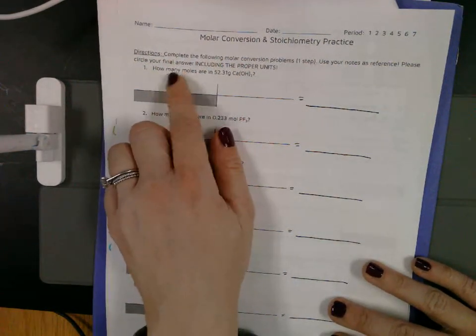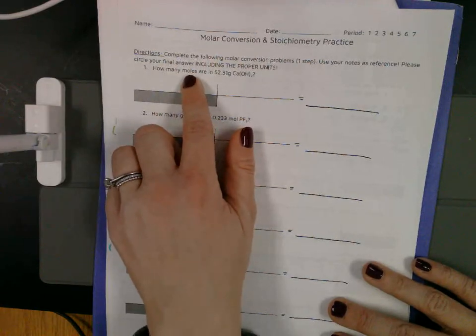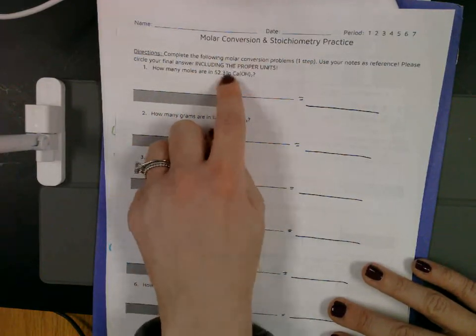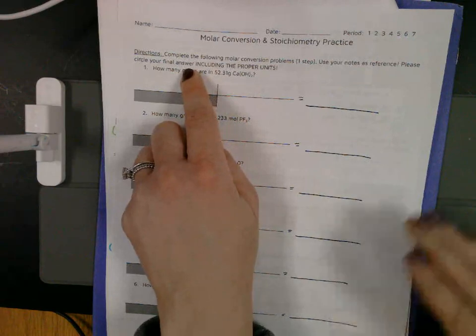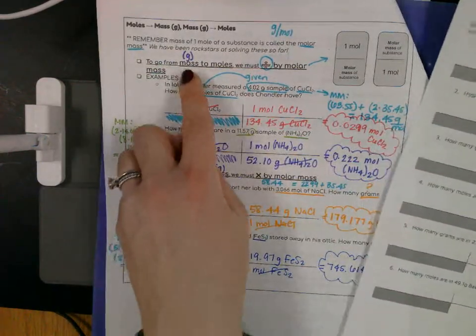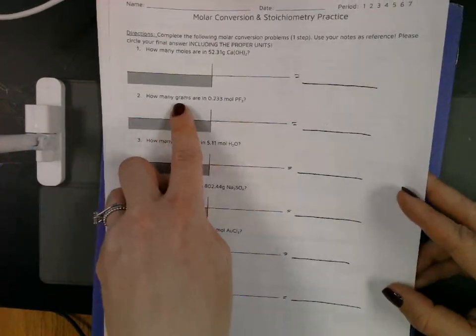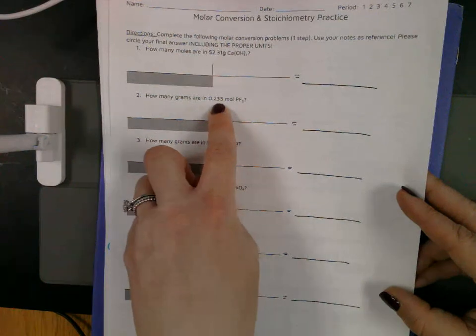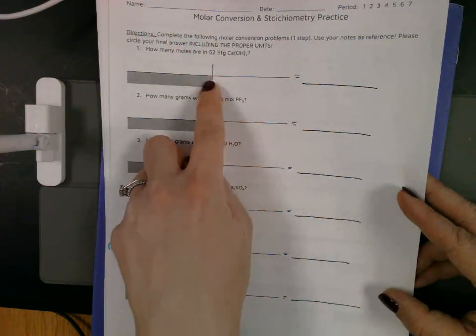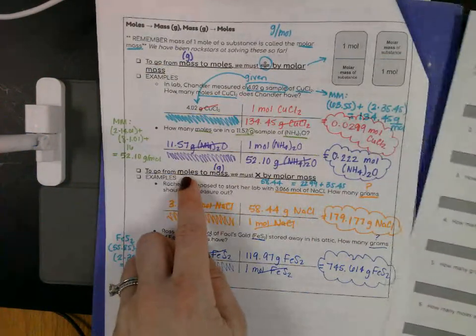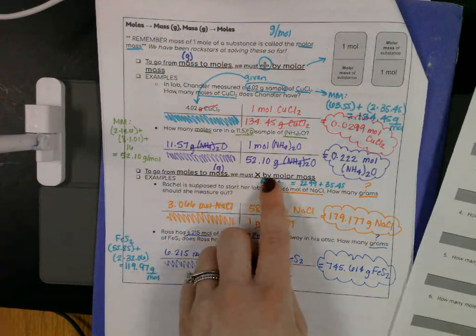These are not going to tell you whether to multiply or divide, so you really have to look. This is saying how many moles are in grams. So I'm starting with grams, I'm converting to moles. If I'm starting with grams and converting to moles, I'm going to divide or go on the bottom. This one says how many grams are in 0.233 moles. So this one I'm starting with moles, I'm going to convert to grams, moles to grams, we're going to multiply.